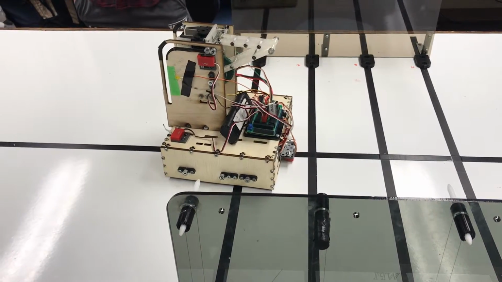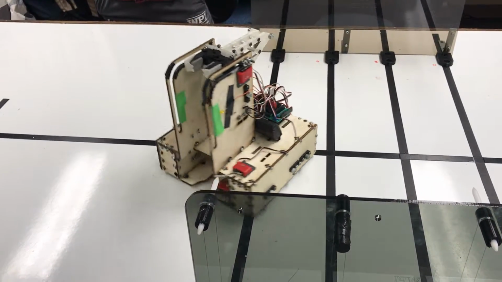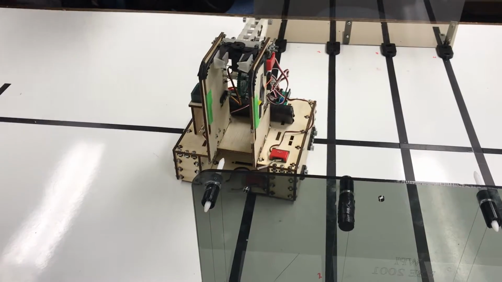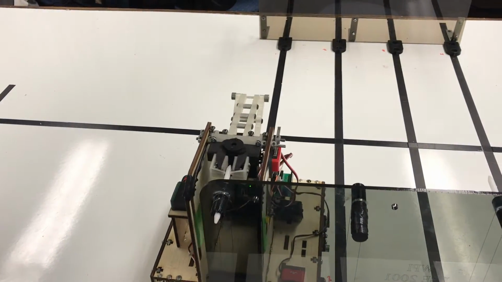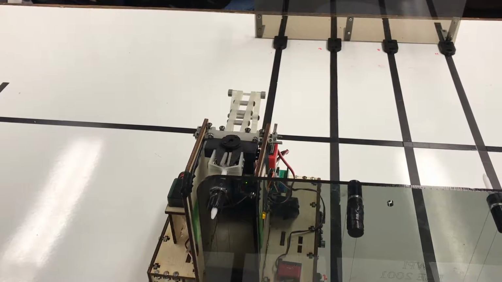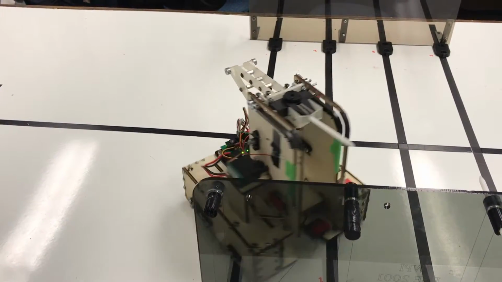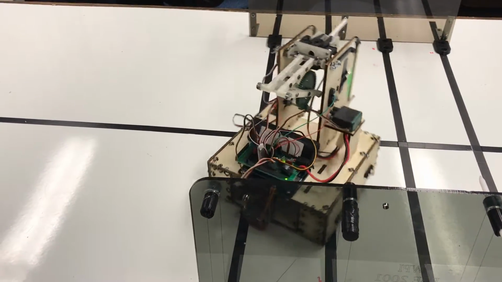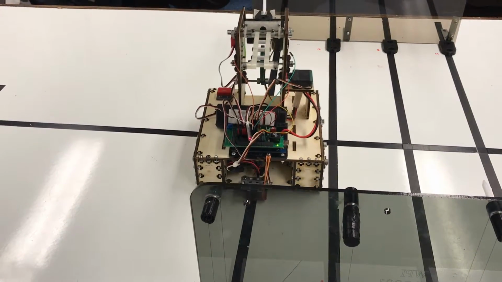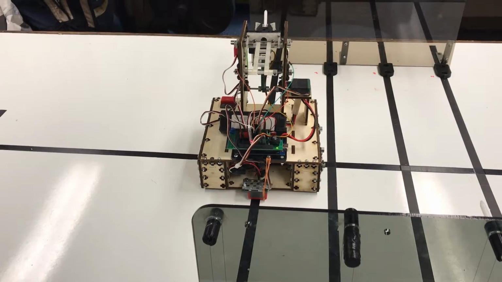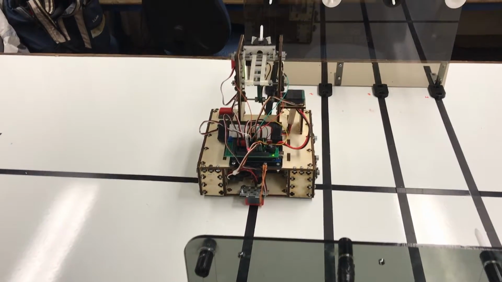Just there, you could see the PID working in that it was able to correct an off-center turn. Now that it's grabbed the full rod, the low rad LED has been lit, and now the robot will go back to reactor A to insert the rod.